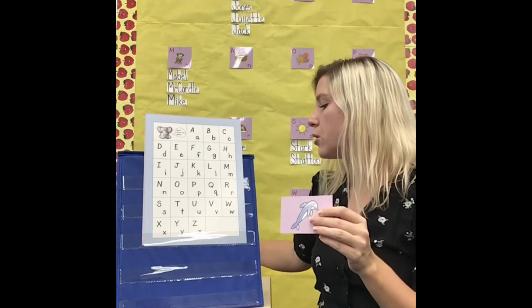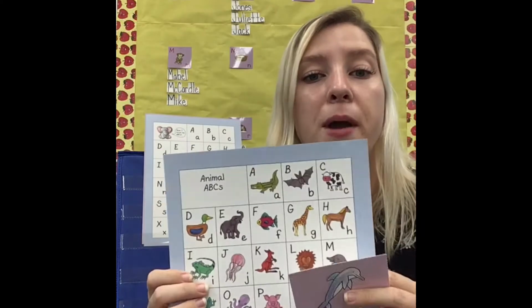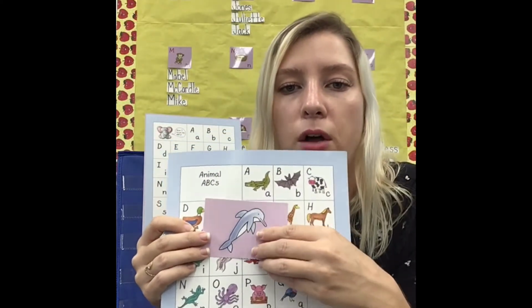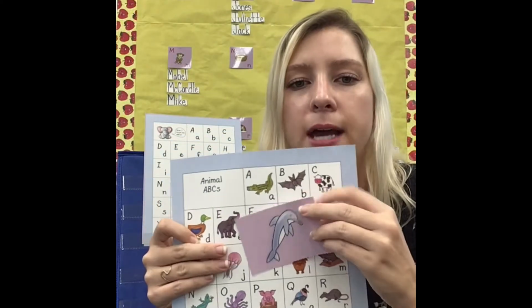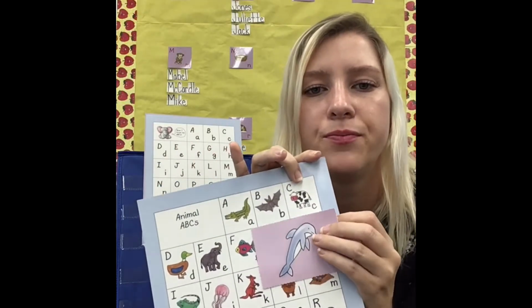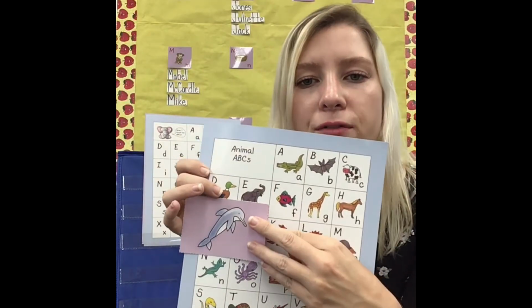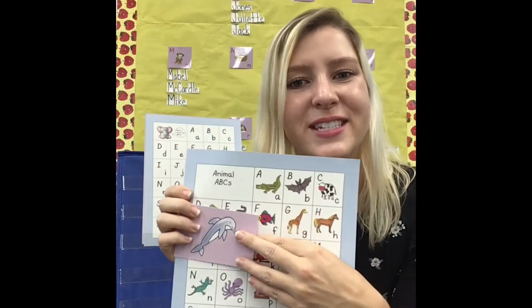Now, word scientists, you probably already know, but let's pretend we don't know. Let's pretend we're not sure which letter says D for dolphin. We can check one of our alphabet charts to see. Dolphin, alligator, not the same sound. Dolphin, bat, not the same beginning sound. Dolphin, cow, not the same first sound. Dolphin, duck. That's the same first sound.